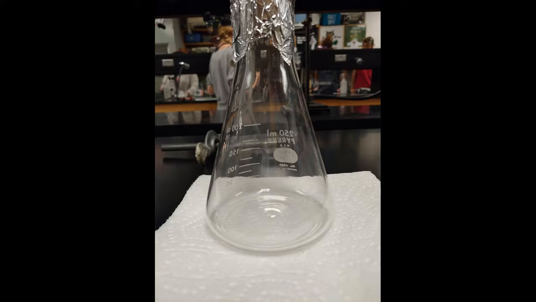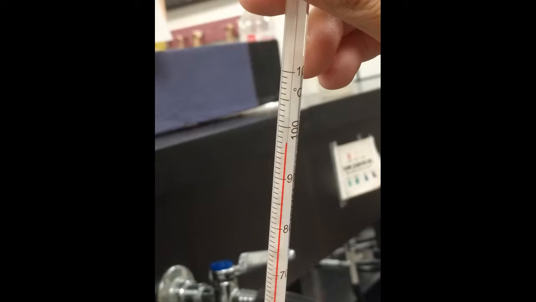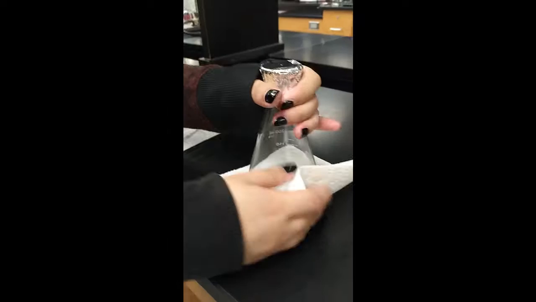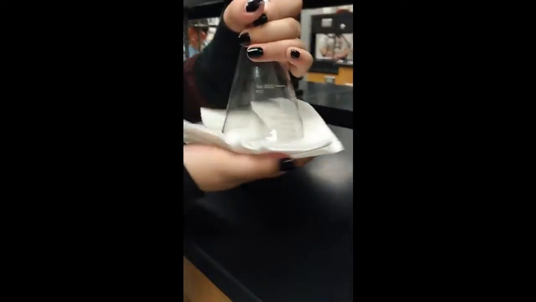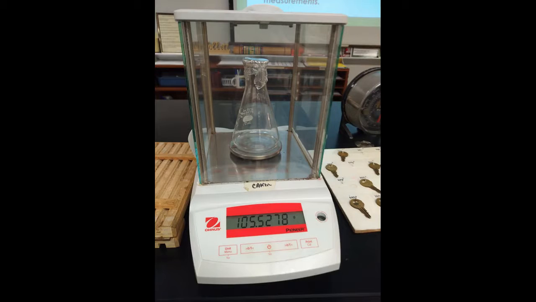Step 8. Set the flask down, remove the clamp, and allow the flask to cool to room temperature. While the flask is cooling, measure and record the exact temperature of the boiling water in the beaker as well as the pressure in the lab. Step 9. When the flask has cooled completely, carefully dry the outside to remove any droplets of water. Then weigh the flask with the foil cover and condensed vapor to the nearest 10,000th gram.